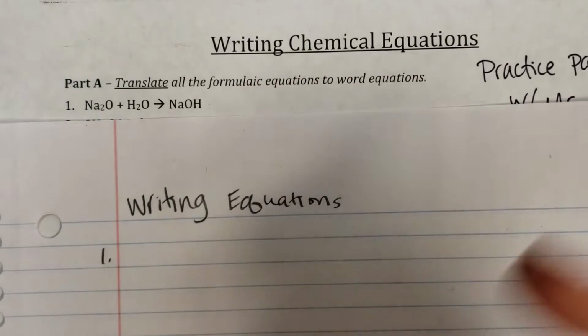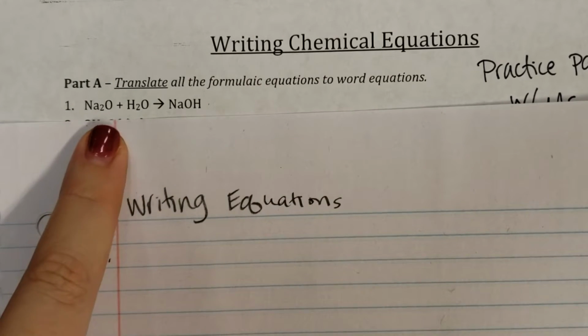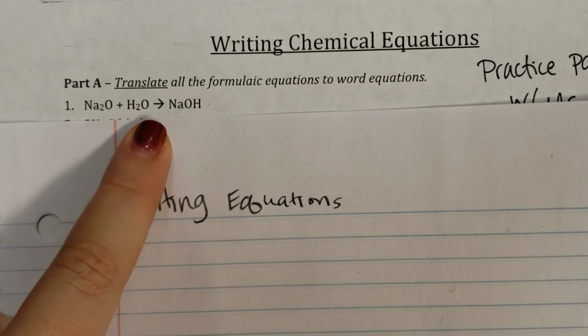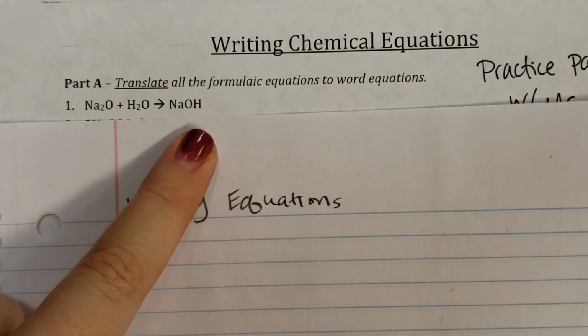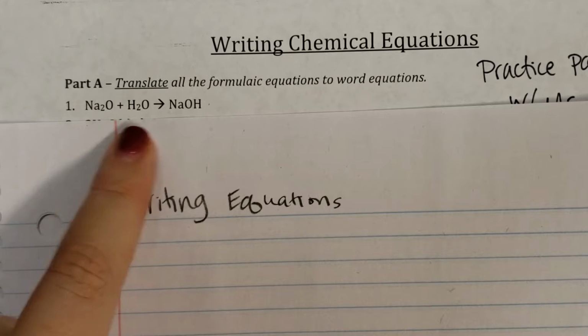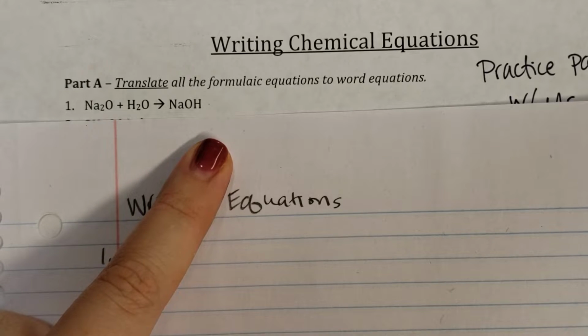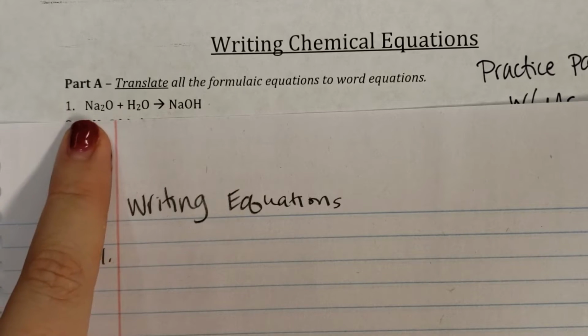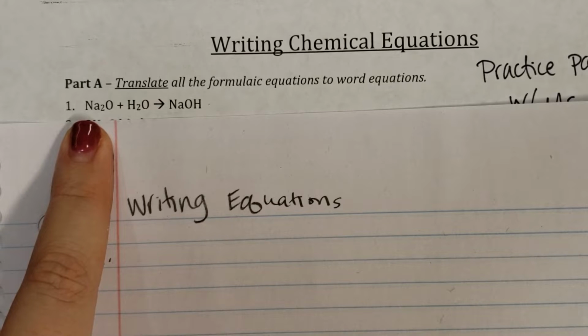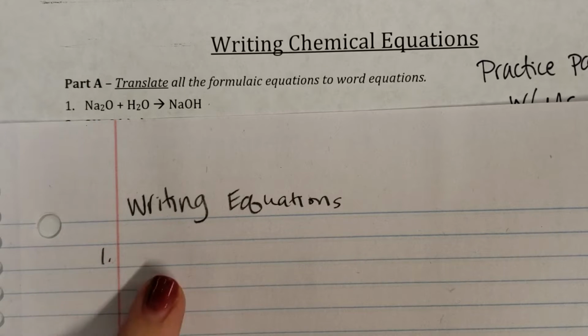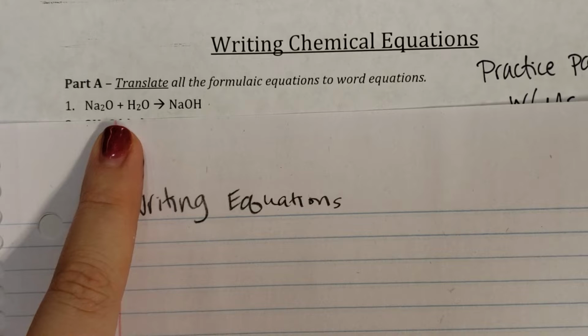All right, number 1, it says Na2O plus H2O yields NaOH. Okay, if you don't know what these things are, you're going to have to figure it out. You have naming convention notes on how to name things if you are confused on how to say them. You can use the common names if you would like to for things like water. You don't have to say dihydrogen monoxide because that's a little long.